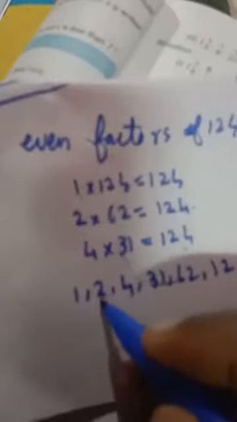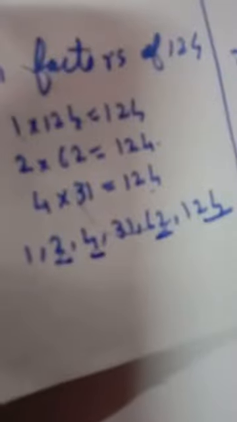Now we want to find the even factors. So the even factors are 2, 4, 62 and 124. So even factors equal 2, 4, 62 and 124. Okay, these are the even factors.